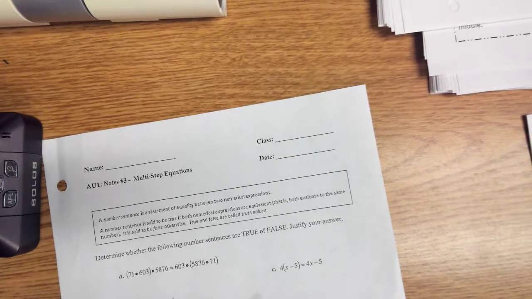Three-step equations, notes number 3. Some of this you guys should be able to do just fine. This is a little bit of a review again.